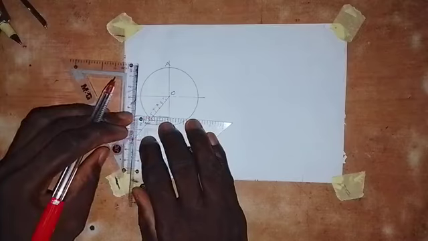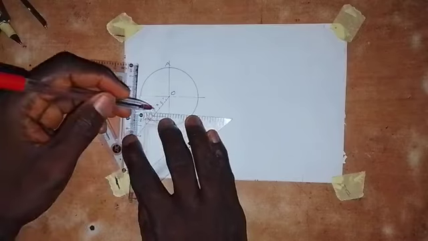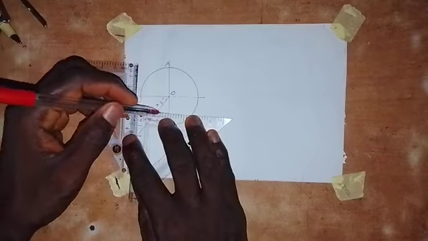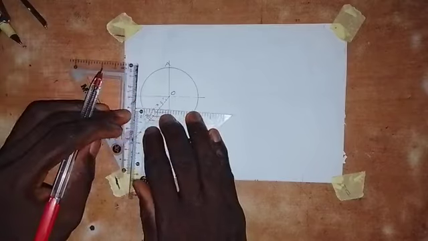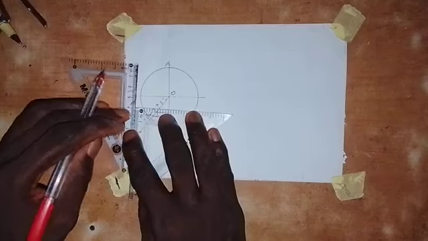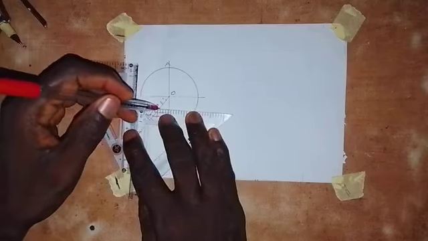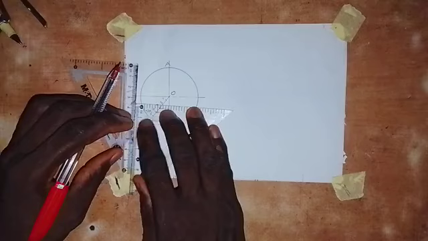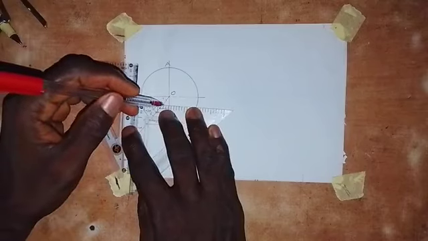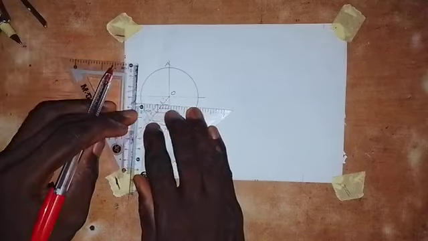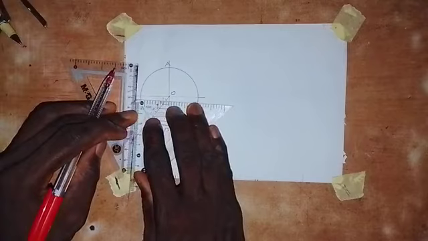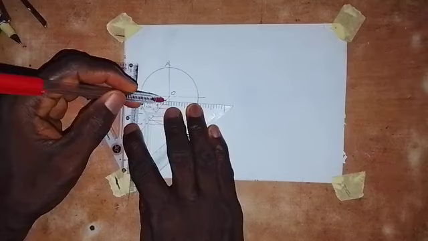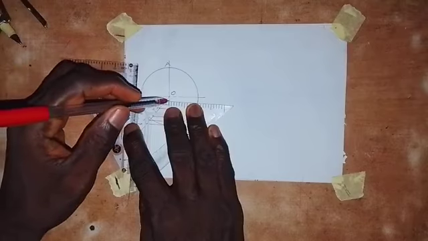Then we shift to point 4, and we also draw a line from this point to touch line OB. Then we shift to point 3 and draw a line from here to touch line OB. Then shift again to point 2, draw a line to touch line OB, and lastly to point 1, we draw a line to touch line OB. So this is it, we have it like this.